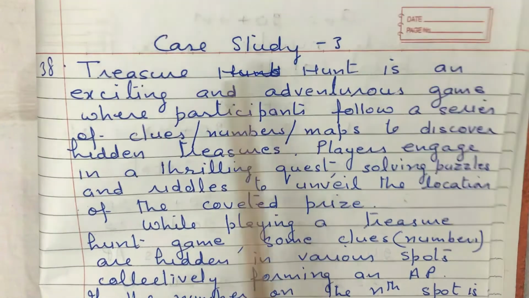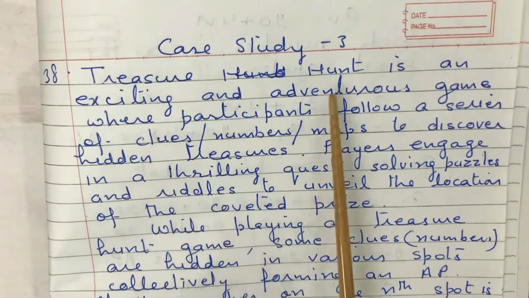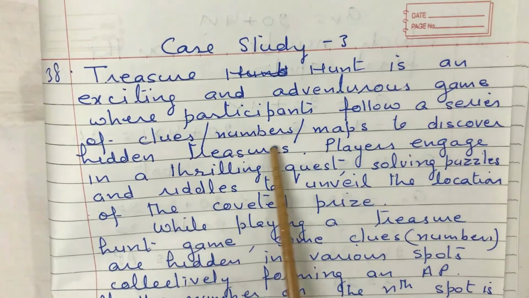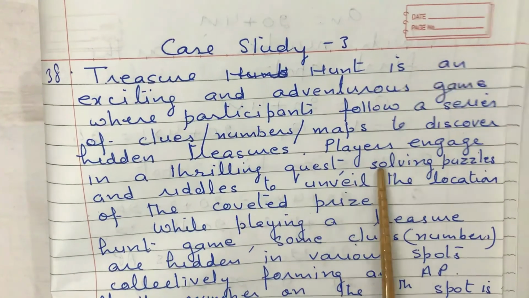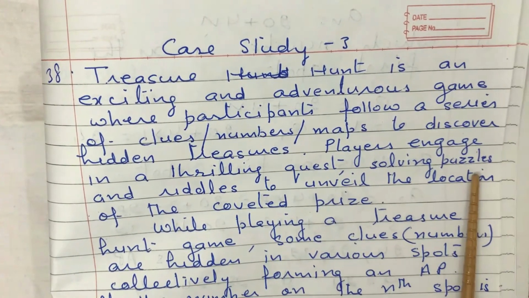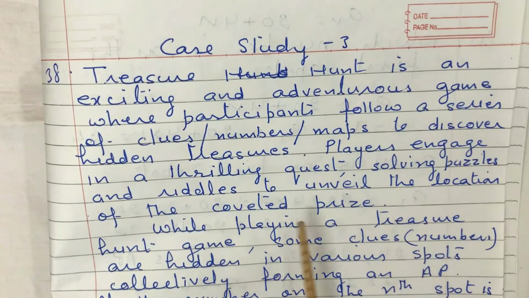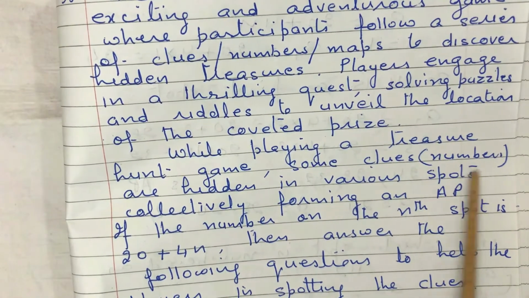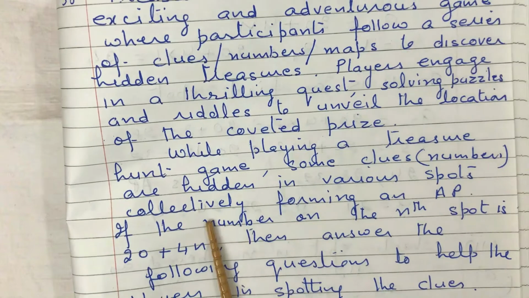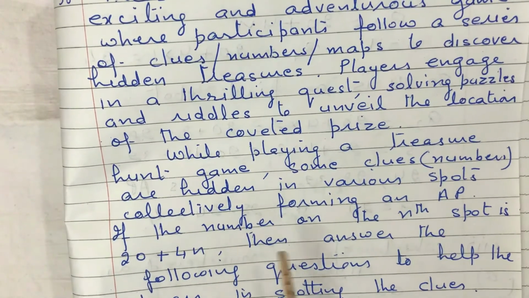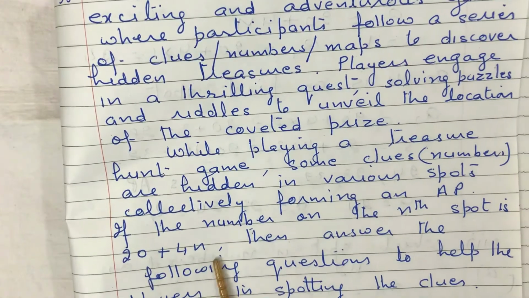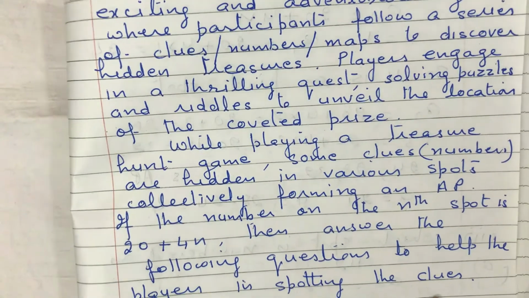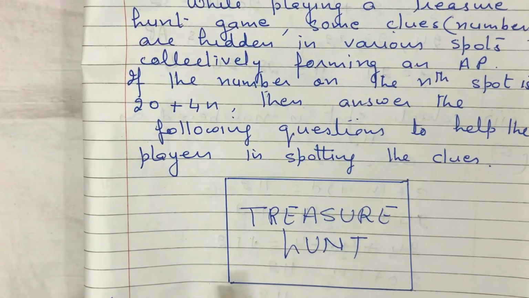Now case study 3, 38th question. Treasure hunt is an exciting and adventurous game where participants follow a series of clues, numbers, maps to discover hidden treasures. Players engage in a thrilling quest, solving puzzles and riddles to unveil the location of the coveted prize. While playing a treasure hunt game, some clues, numbers are hidden in various spots collectively, forming an AP. If the number on the nth spot is 20 plus 4n, then answer the following questions to help the players in spotting the clues. And here they have given a figure of a treasure hunt.